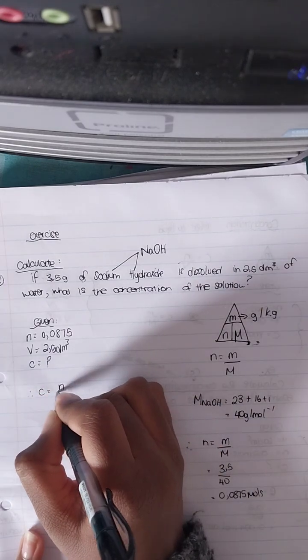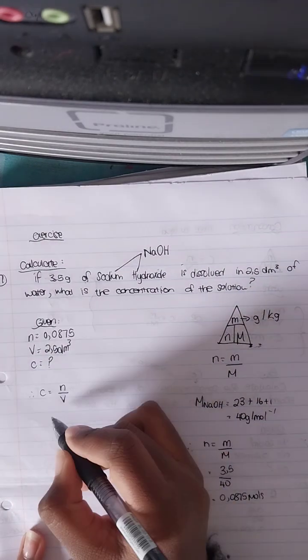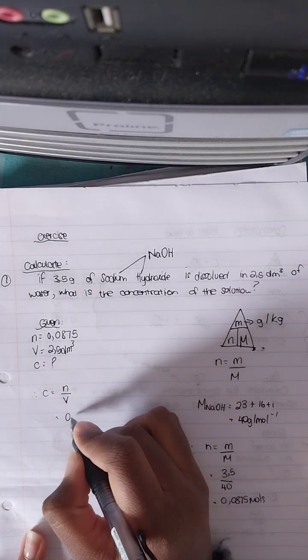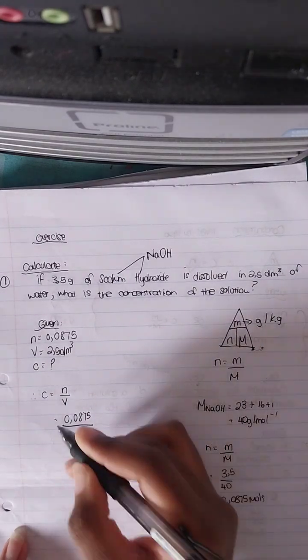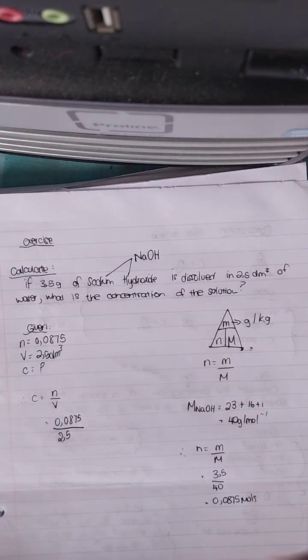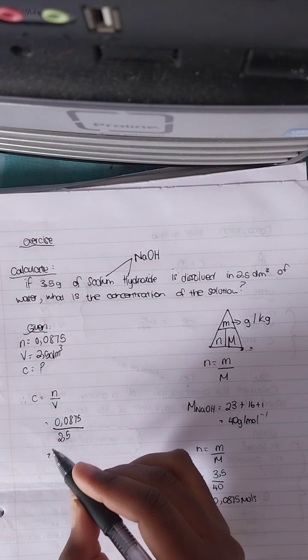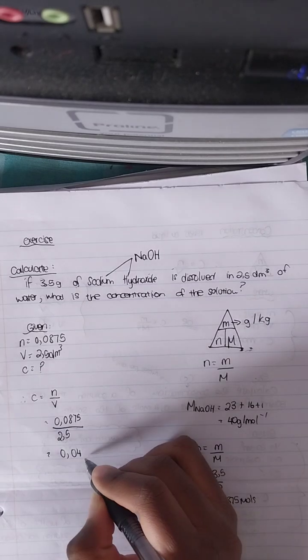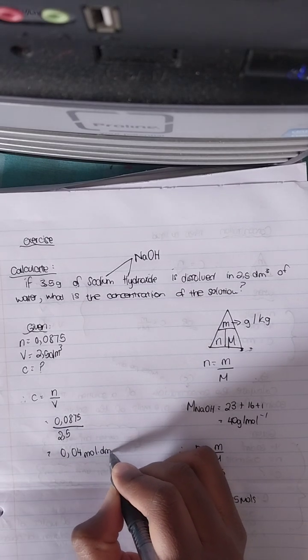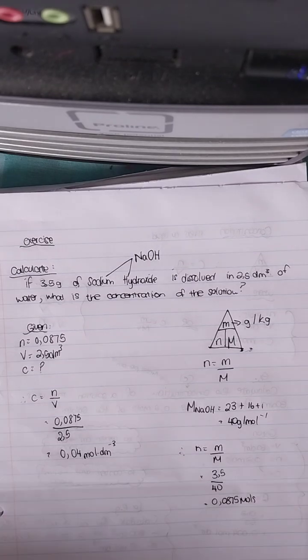C is equal to N over V. All right, what is our N? 0.0875 over, what is our V? 2.5. Okay, our answer is what? 0.04 mole per dm cubed.